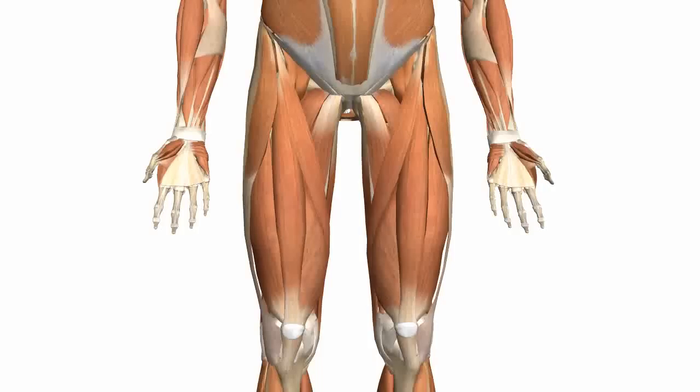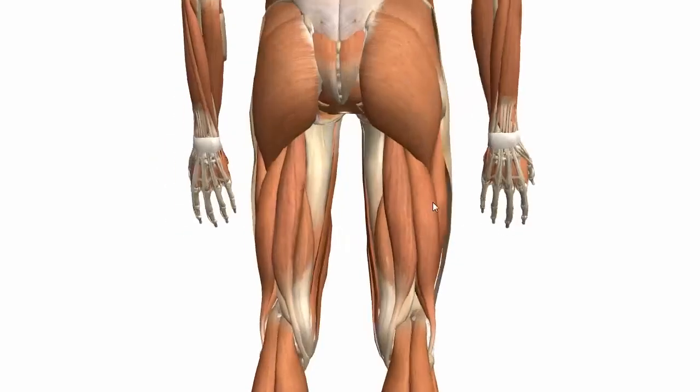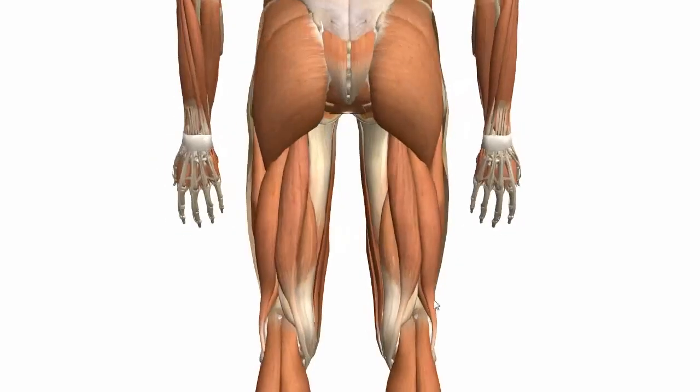Okay, so I'm going to do a couple of tutorials on the muscles of the thigh. The muscles of the thigh are arranged into three compartments. You've got an anterior compartment, a medial and a posterior compartment, and these are separated by intermuscular septa. The anterior compartment is known as the extensor compartment, the medial compartment is known as the adductor compartment, and you've got the posterior compartment, which is the flexor compartment.